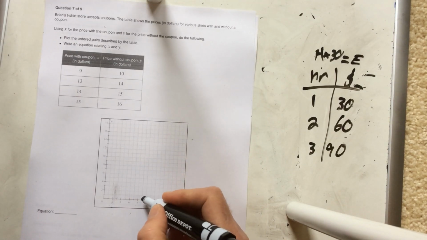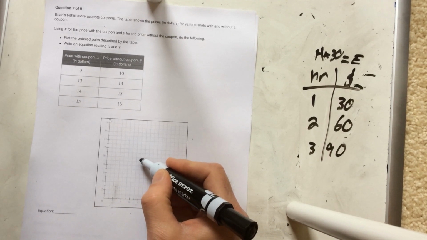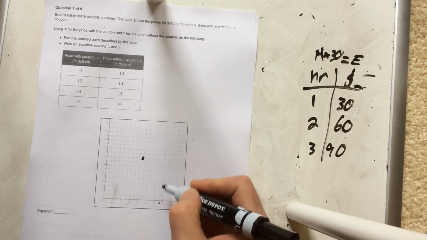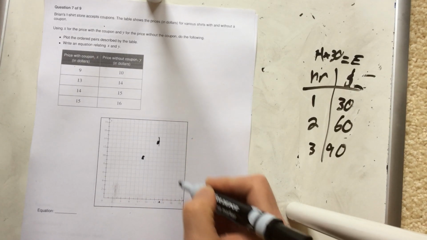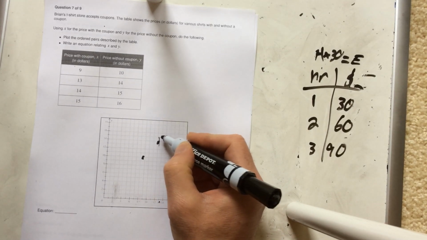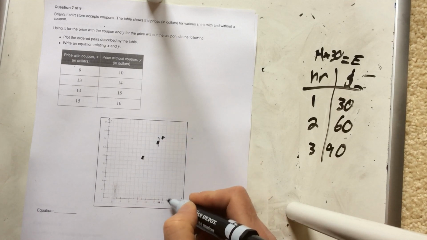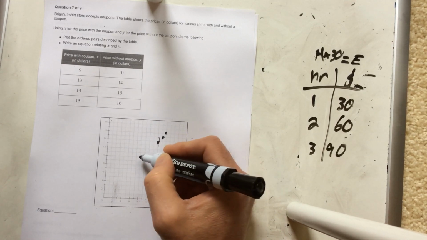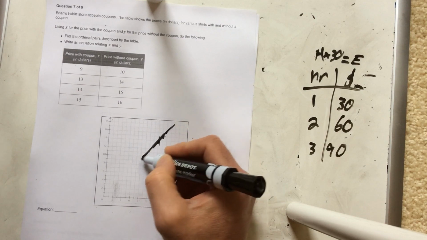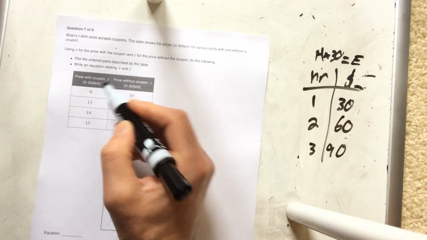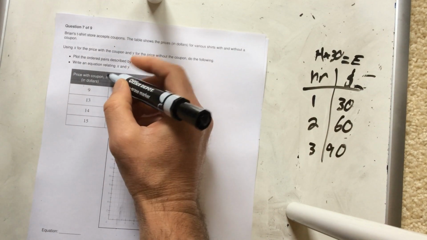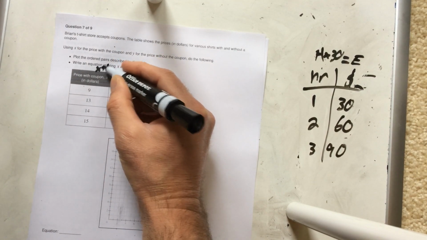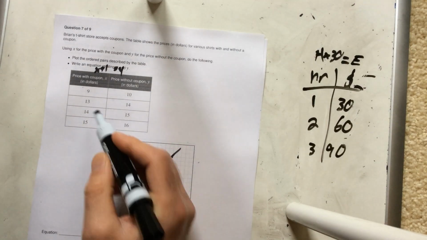We have 9, 10, 13, 14, 14, 15. This should be linear. 15, 16. You can see they're all going to go in a straight line. Okay, so how do we get from X to Y? Should be pretty evident. We're just adding 1. So X plus 1 equals Y. That's my equation.